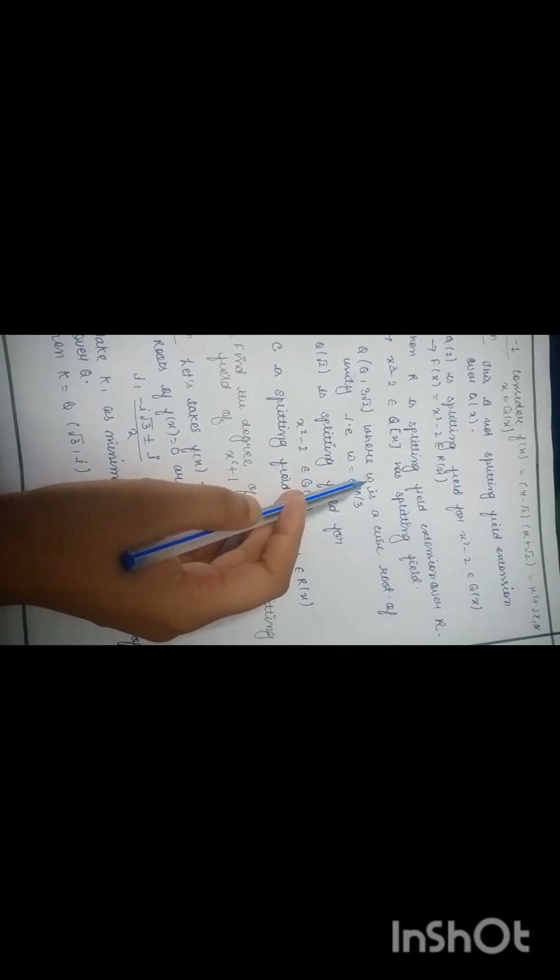That means if we take Q(root 2), then x square minus 2 will belong to Q[x]. Then R is a splitting field extension over R. Q(cube root of 2, omega), where omega is the cube root of unity, that means omega equals e to the power 2 pi i by 3. Here this is omega, the cube root of unity. Q(root 2) is a splitting field of x square minus 2 belonging to Q[x]. C is a splitting field for x square plus 1 belonging to R[x].